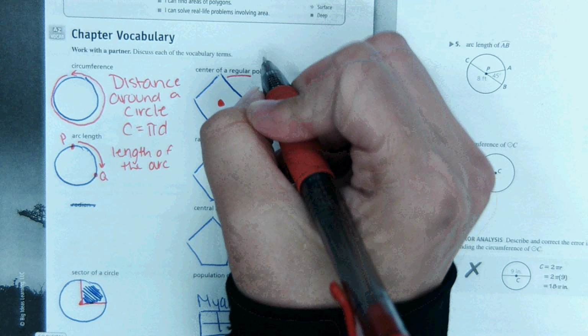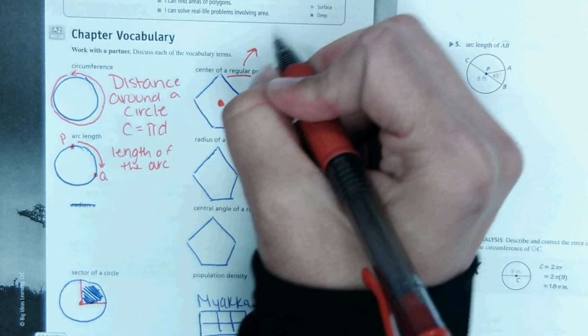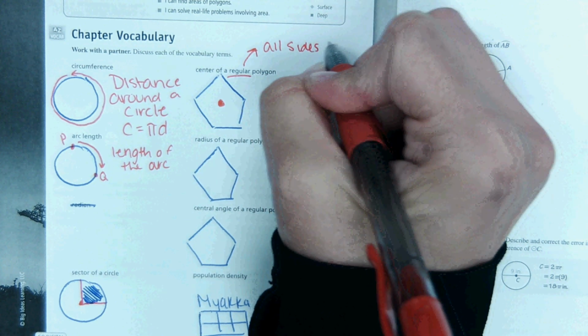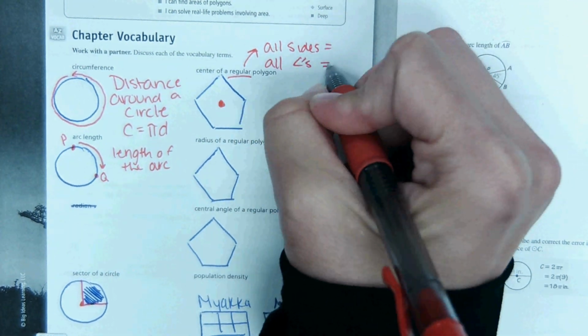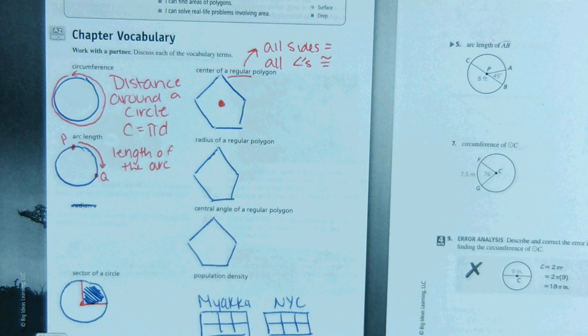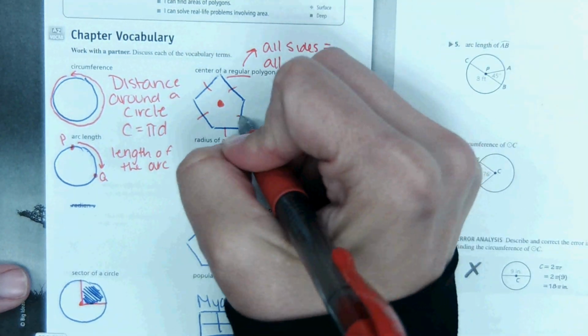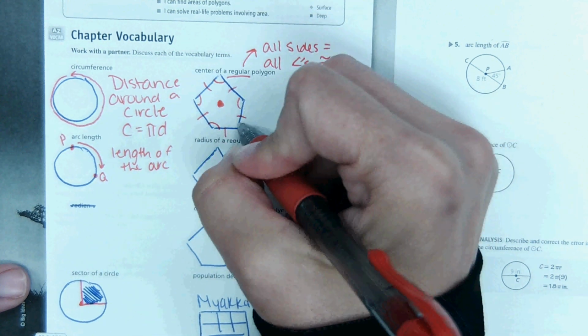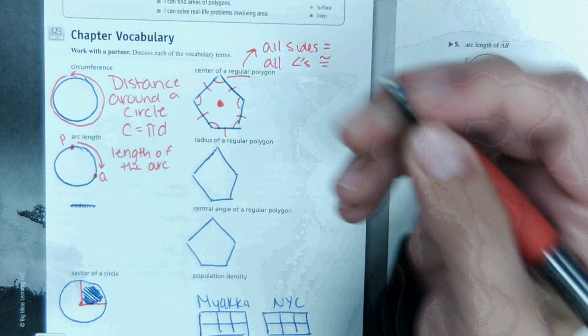Okay, and then over on this side, it says center of a regular polygon. So here's a polygon. Here's the center. It's pretty simple. One thing that I do want to point out is this word regular means that all the sides are equal and then all the angles are congruent. So them saying it's a regular polygon, all these sides are the same length and all the angles are the same.